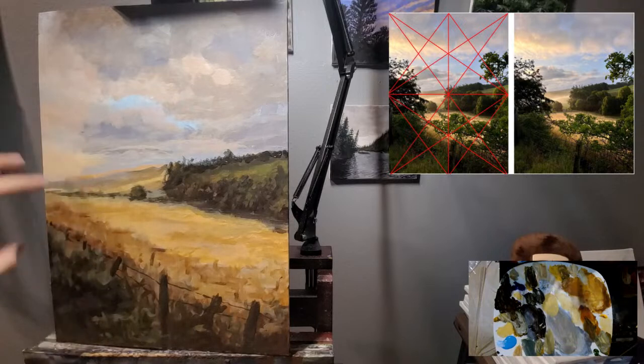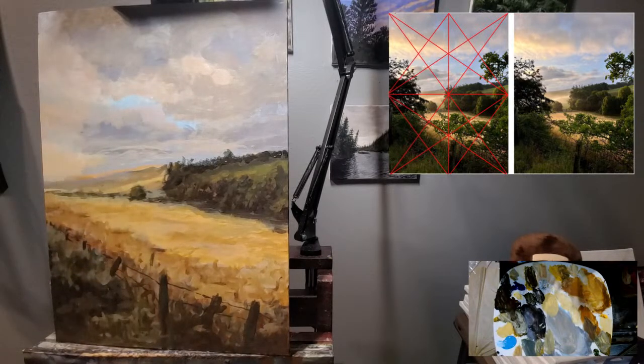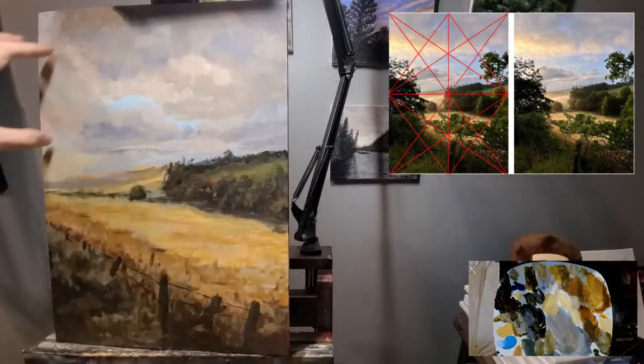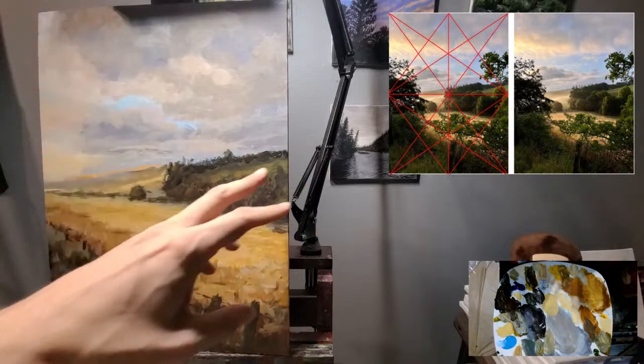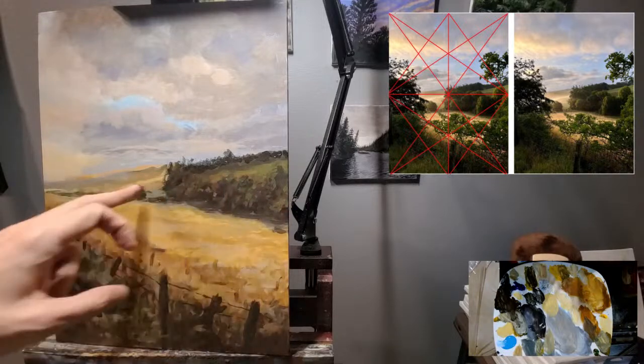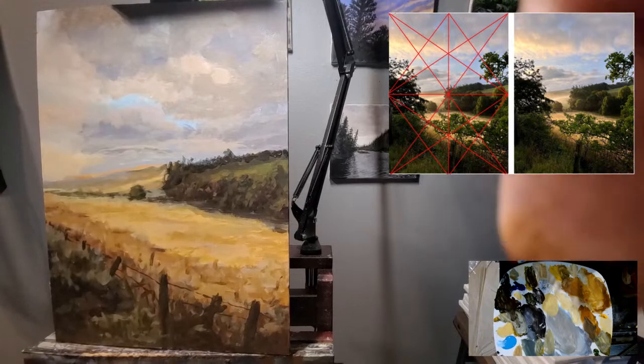Took out this tree here because I want the focus to be on the sunset. So I just need to put some more definition there, some brighter contrast, do a little bit more detail work here, but I'm really happy with how it turned out.